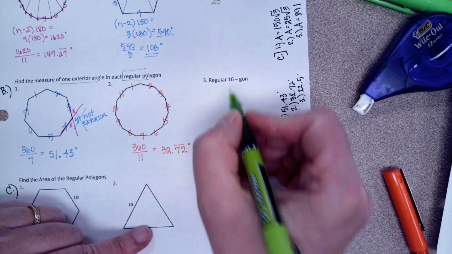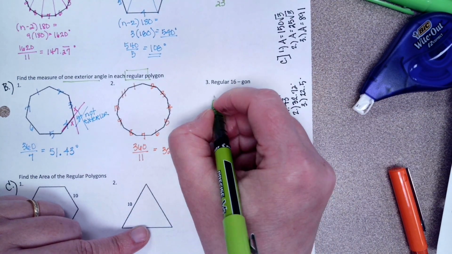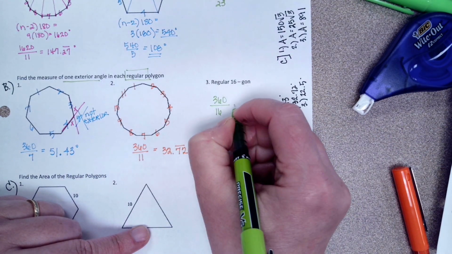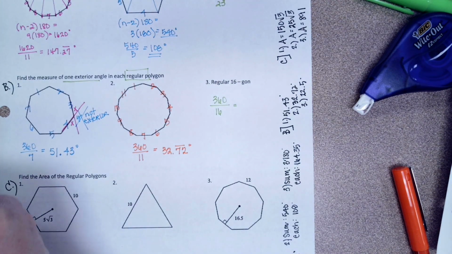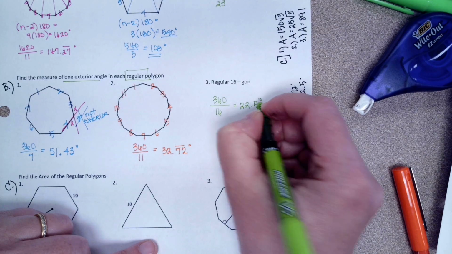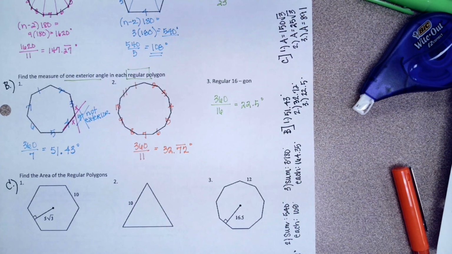Okay, and then our last one here, again, we didn't give you a picture, but we don't need one. Exterior angles always add to 360. I simply divide by the number of angles that there are. So 360 divided by 16, that's going to come out to 22.5. That one was exact, and that should match all of our answers on the side.